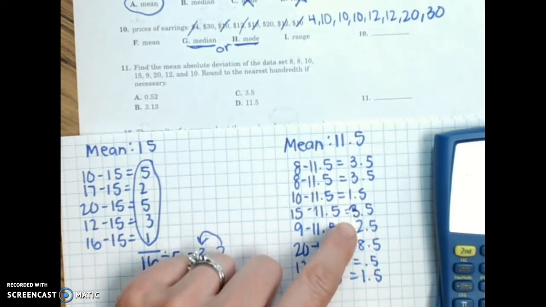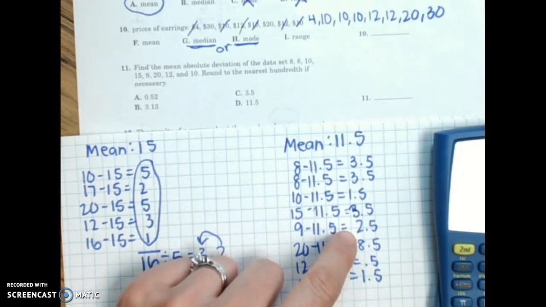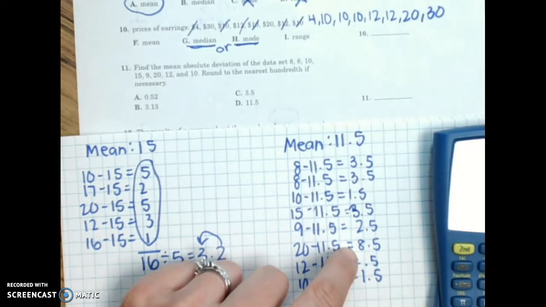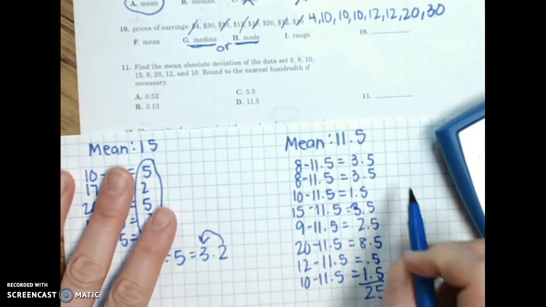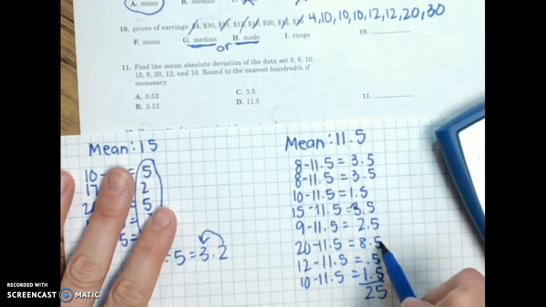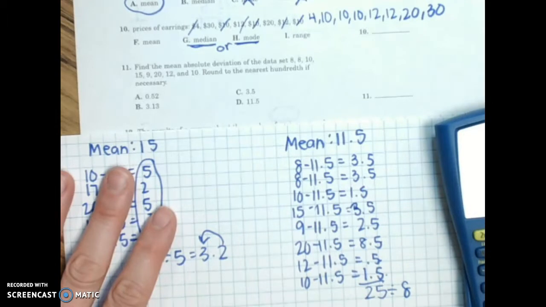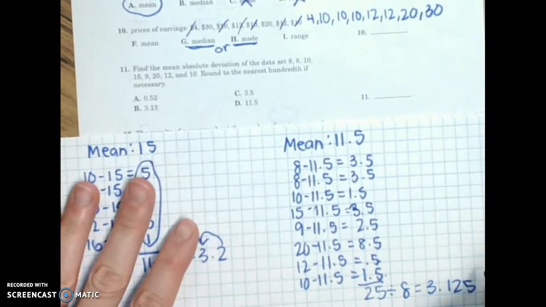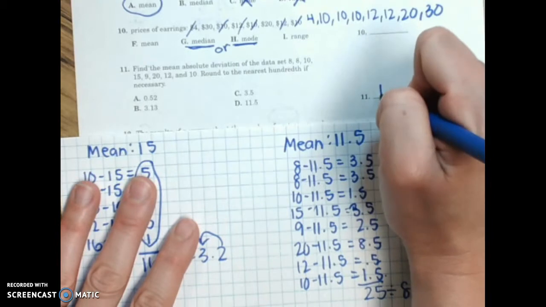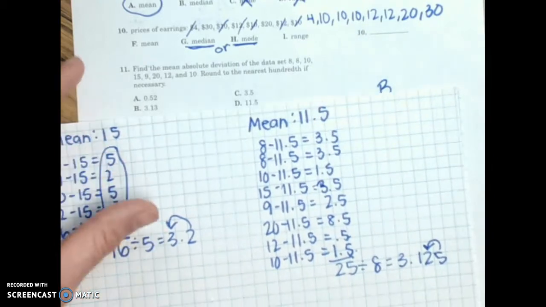So let's see what we get here. When I added them all together, I got 25. There are 1, 2, 3, 4, 5, 6, 7, 8 numbers, so 25 divided by 8. I got 3.125. It says round to the nearest hundredth. That 5 tells that 2 to go up to a 3. So our answer is B.